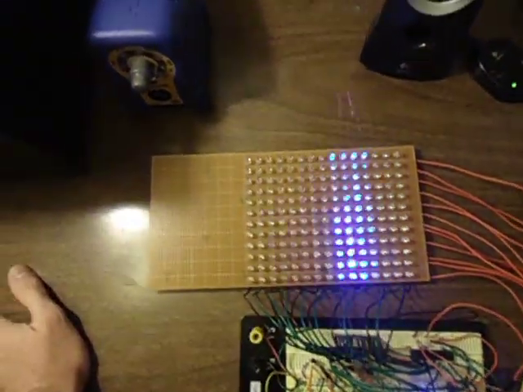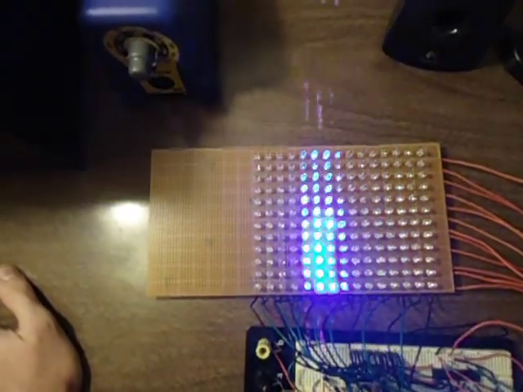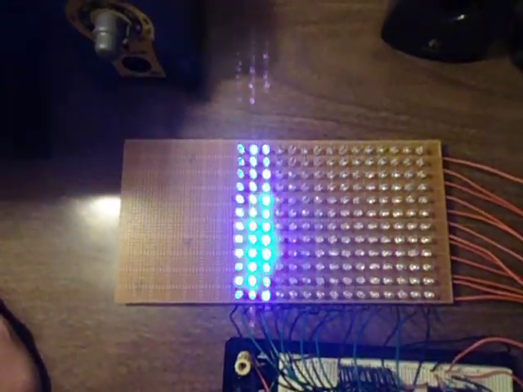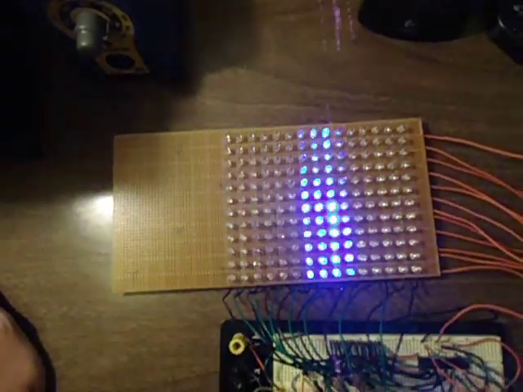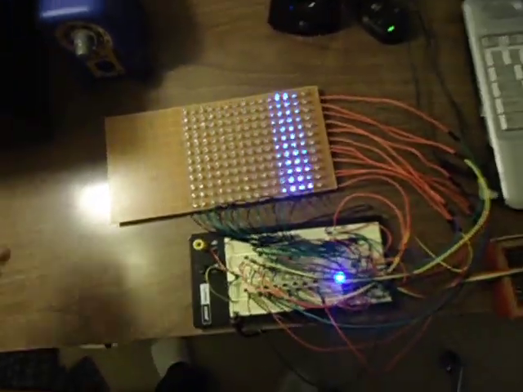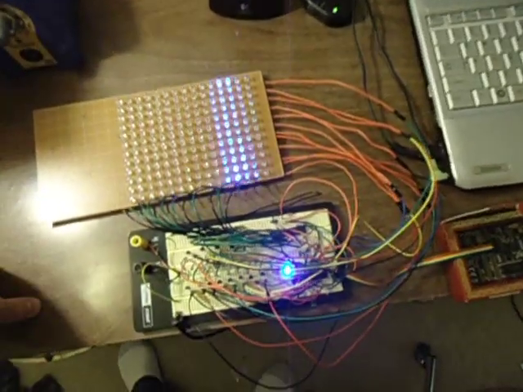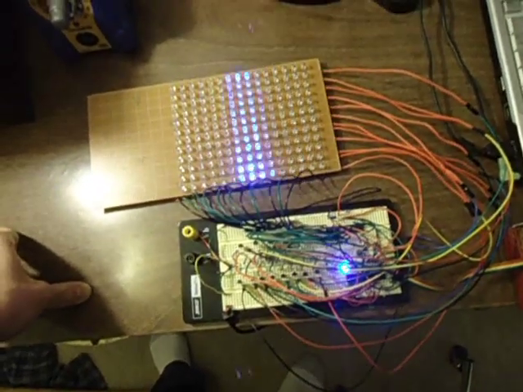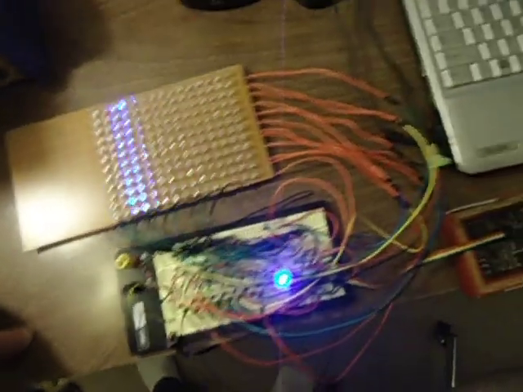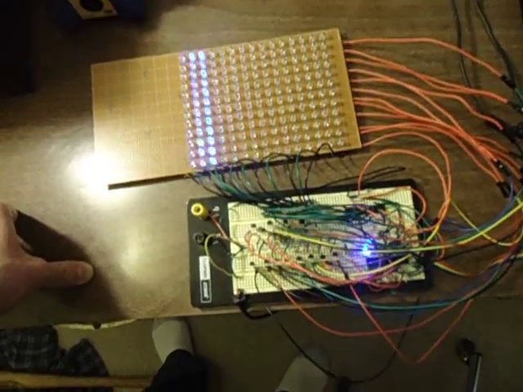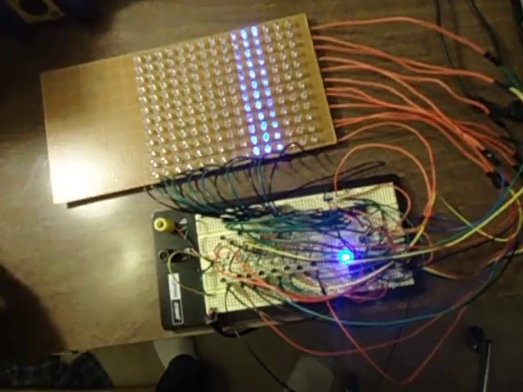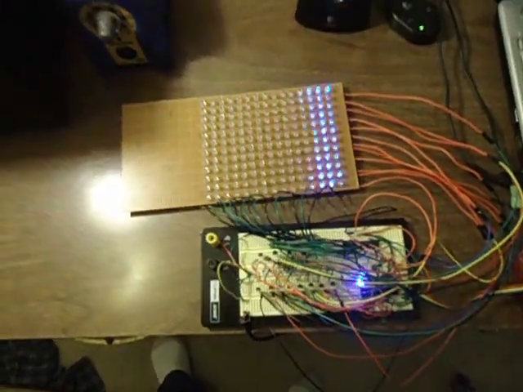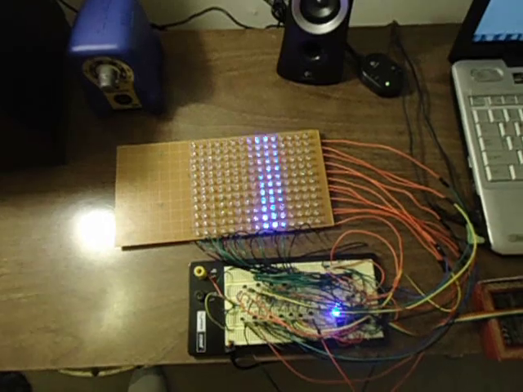What I've done here is I have a Veroboard, perf board, on which I've constructed a 12 by 16 LED array, which I'm controlling using an AVR ATmega328P microcontroller, running at 16 megahertz, which is itself controlling a TI TLC5940 LED driver IC.